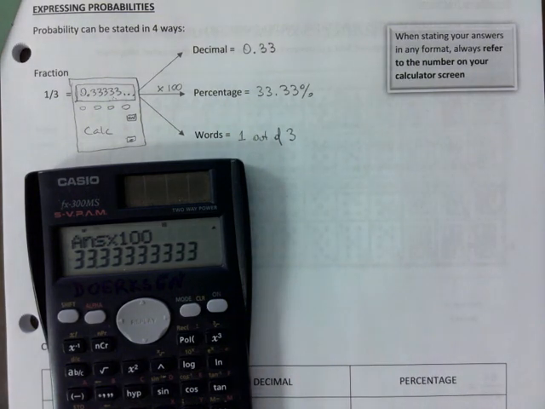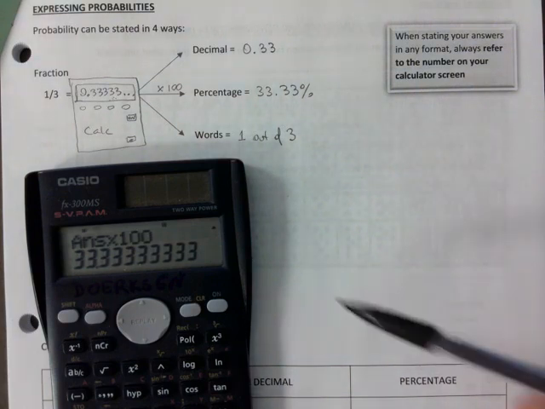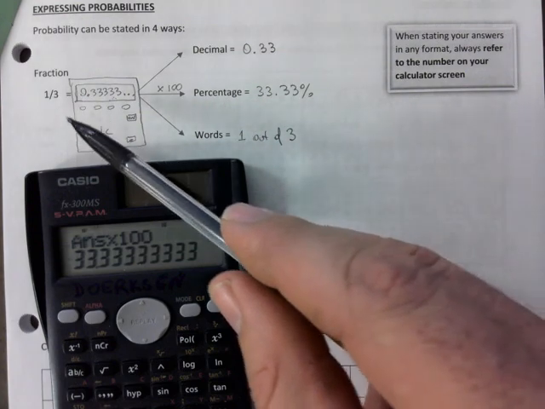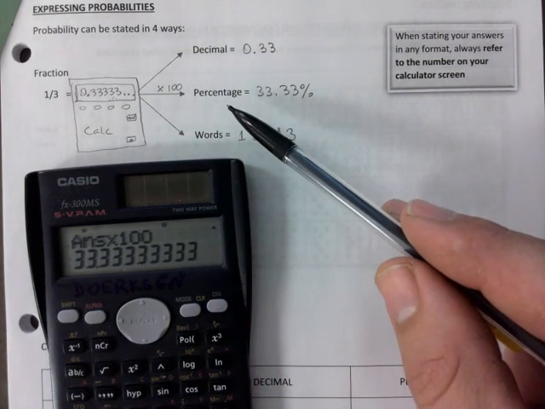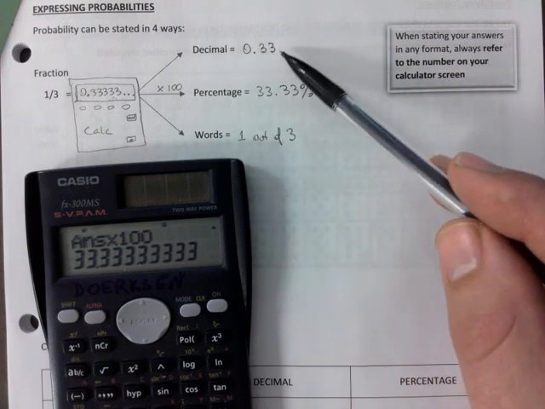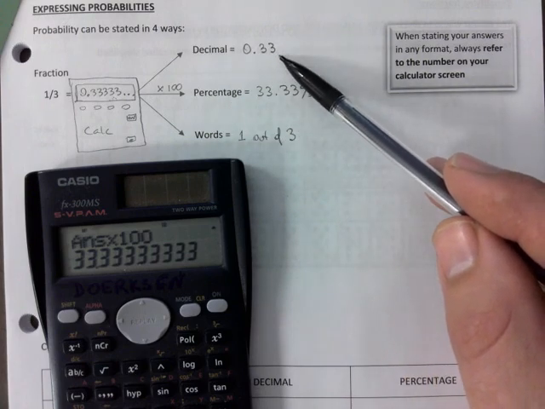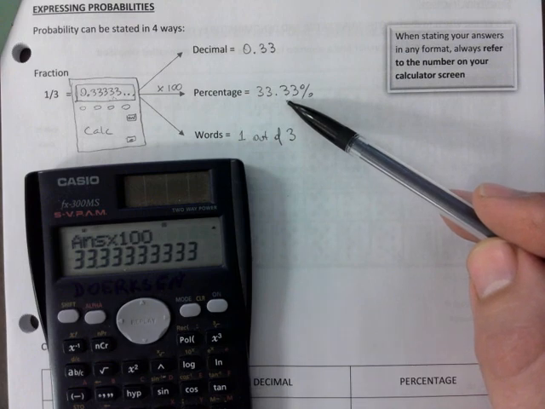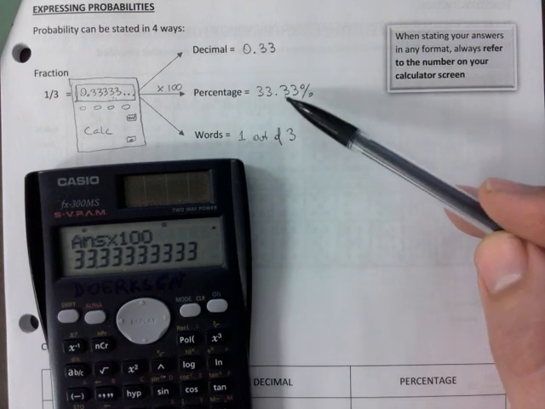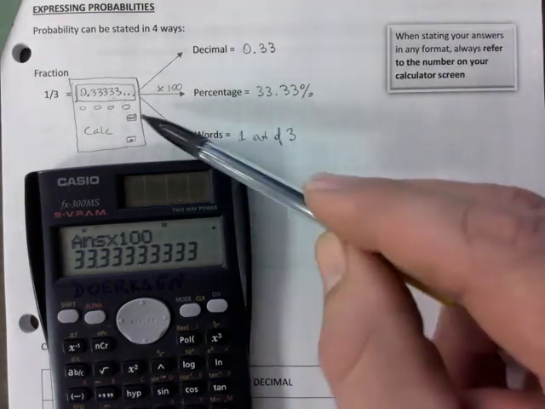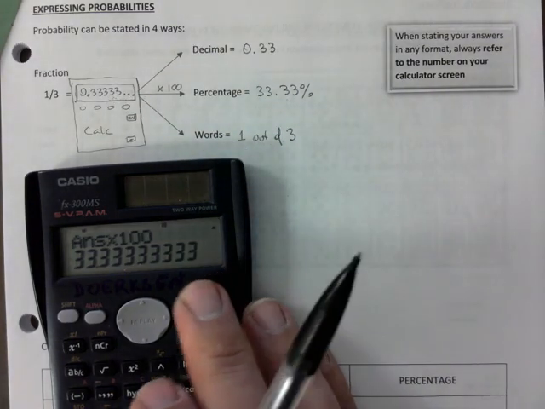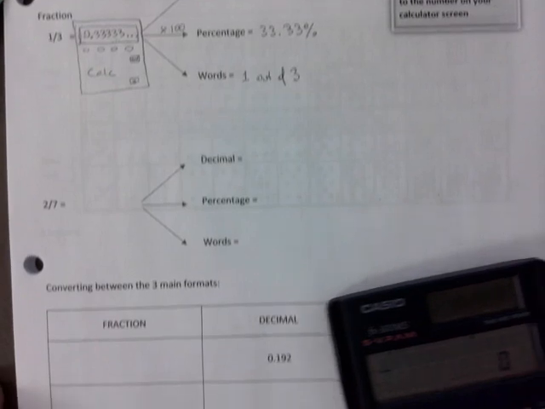So what I'm trying to say here is always go back to your calculator, because some students would, if I said, hey, state 1/3 as a decimal and percentage, you know what they would do most likely? They would go 0.33 and then they would just multiply this by 100 and say 33%. Right? And the province would say that's not rounded correctly. They always want you to go back to your calculator before you branch off into any of these. Okay? So let's try that one more time.